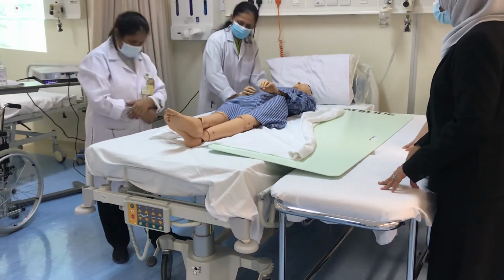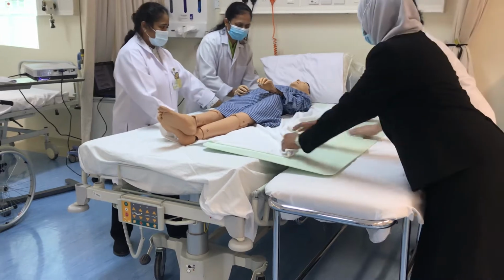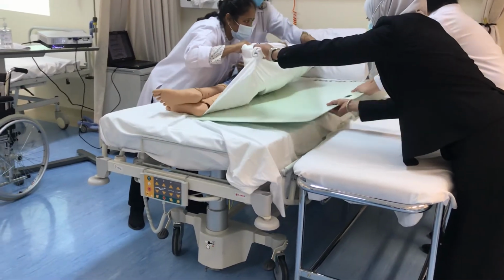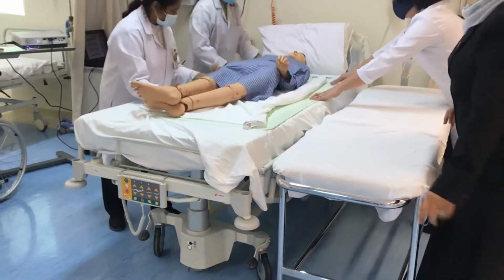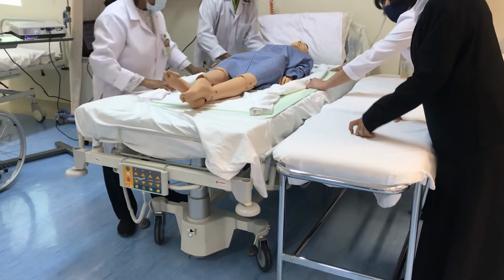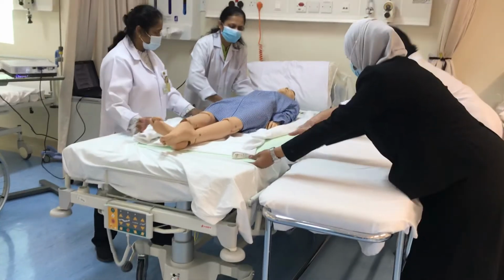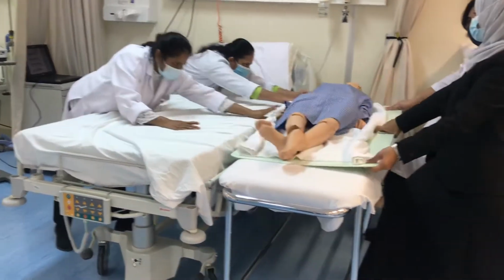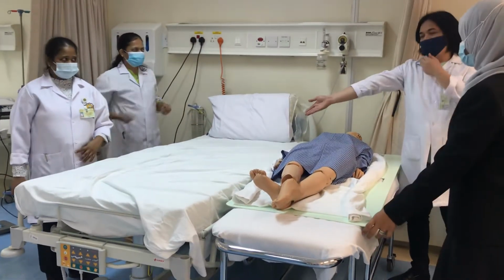The head is supposed to be like this. You just put this one under first so that we will fully see. Okay. Like this. Okay, you just need to pull this one. Oh, it's better. 1, 2, 3. See? Easy. The same process when you transfer the patient to that side.